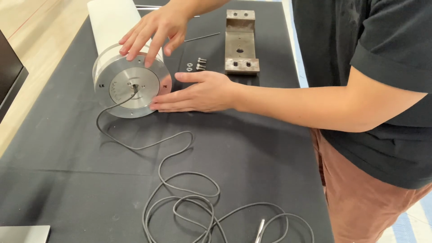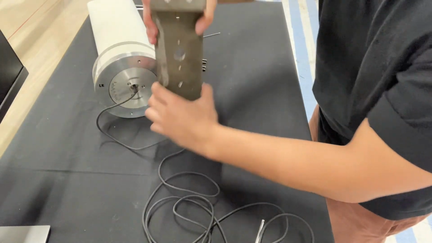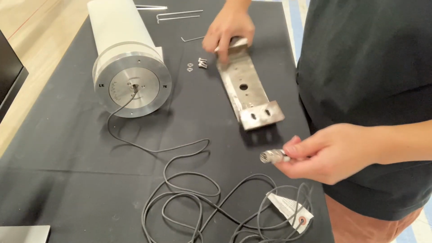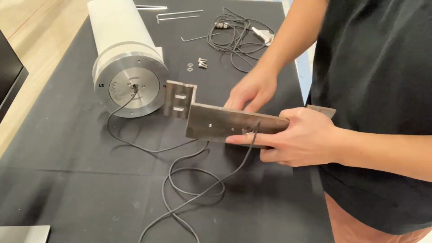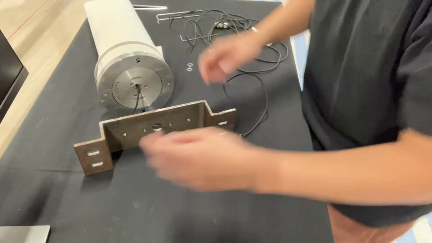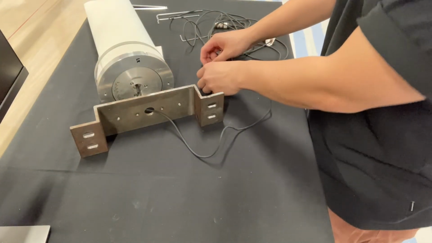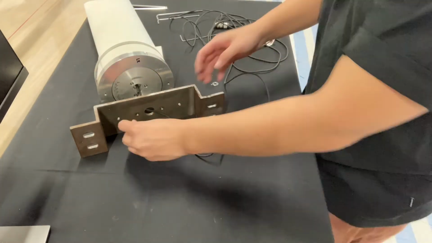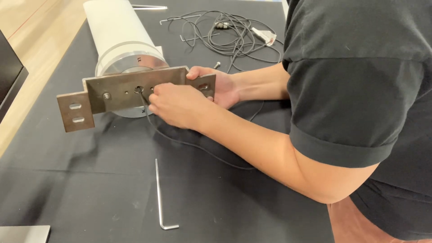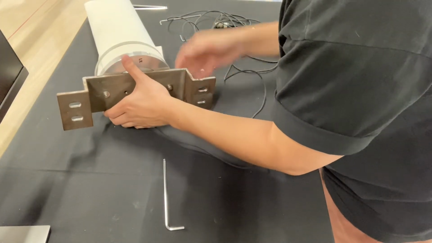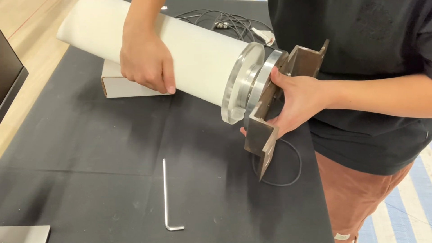Now this outer ring needs to be completely fixed to this steel sheet piece right here. So let's get our cable through first. Get a couple of washers and bolts. And secured. Okay, so the airfoil can rotate about this steel sheet piece.